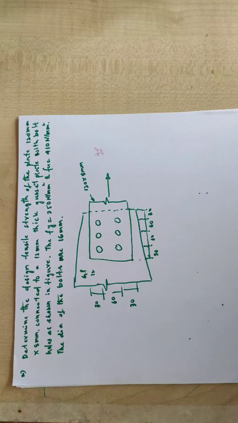So today we will discuss the second type of problem, where the bolts are arranged in chain form. I will read the question first. Determine the design tensile strength of the plate 120 mm into 8 mm connected to a 12 mm thick gusset plate with the bolt holes as shown in the figure. Fy is given as 250 Newton per mm square and Fu is 410 Newton per mm square. The diameter of the bolts is 16 mm, and the diagram is also shown.